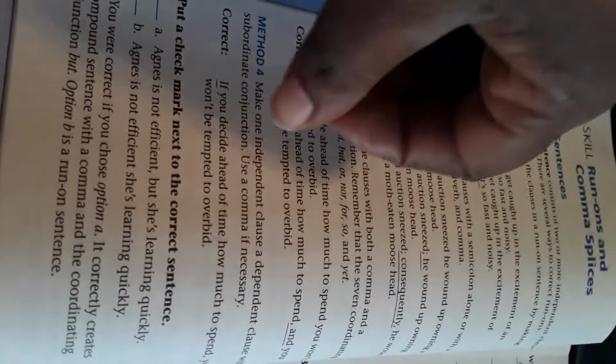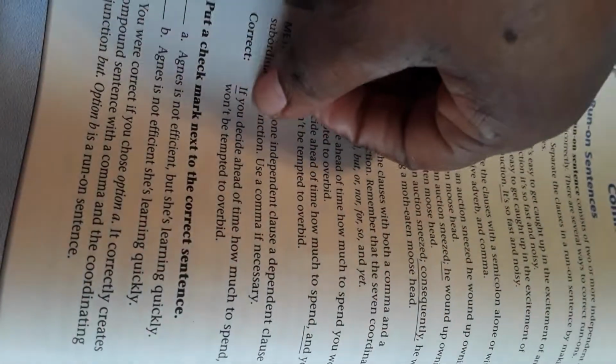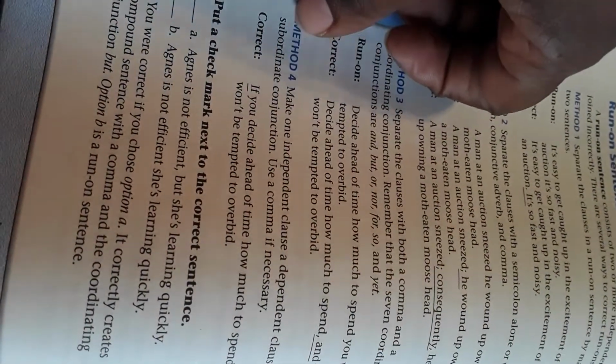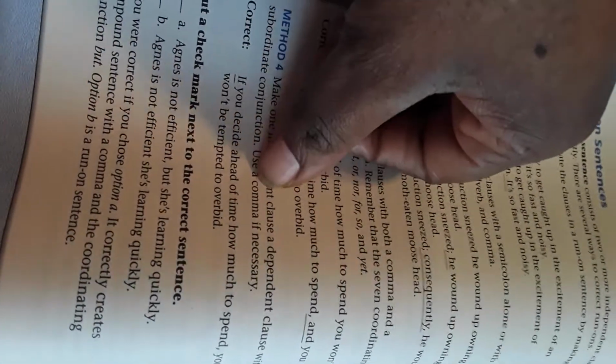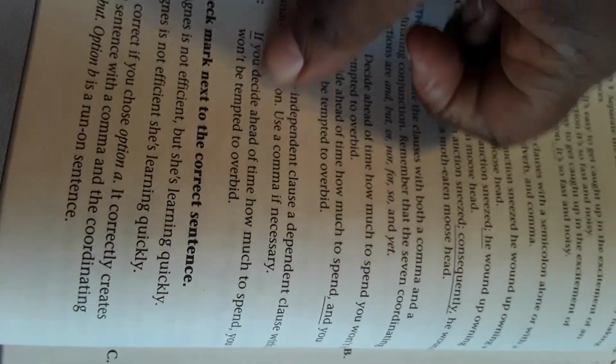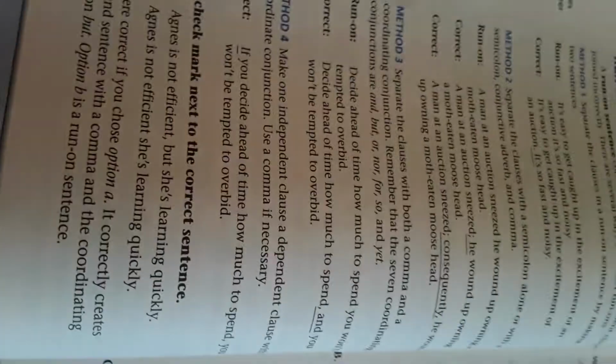Last but not least, make one independent clause, a dependent clause, with a subordinate conjunction. Use a comma if necessary. So if I start off with the word if, that's my subordinate conjunction. If you decide ahead of time how much to spend, comma, you won't be tempted to overbid, because I could start that way and then finish the sentence. Okay, so those are examples.